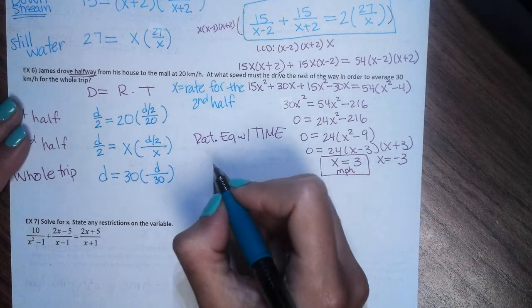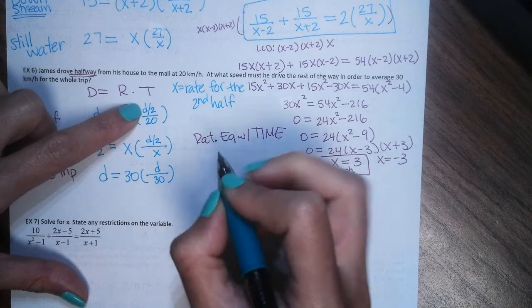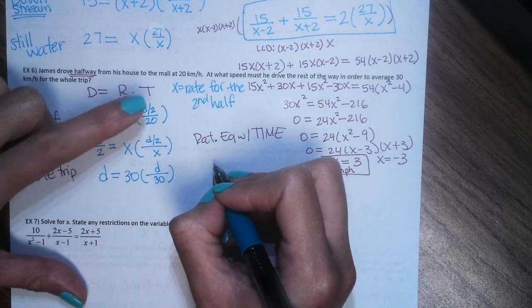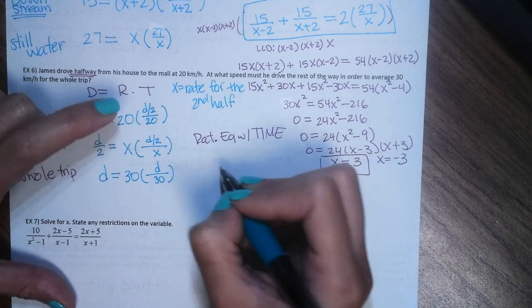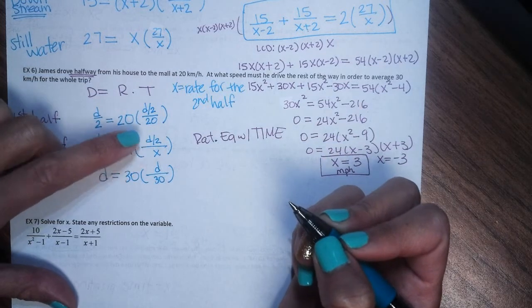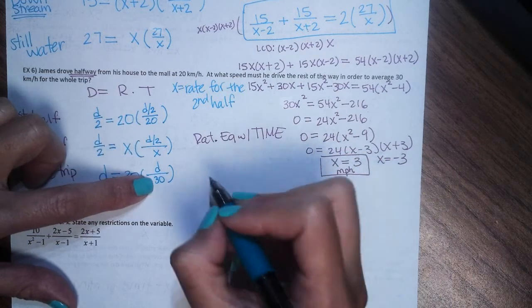Hopefully you're about to write d over 2 over 20 plus d over 2 over x equals d over 30.